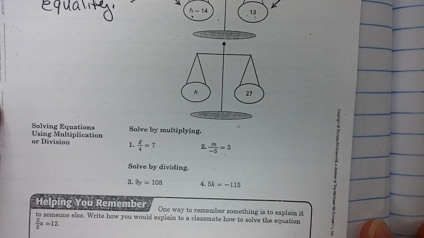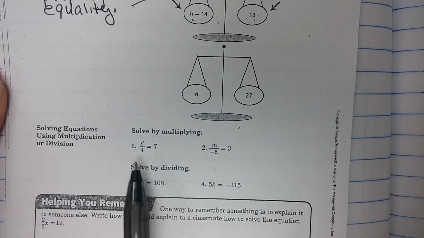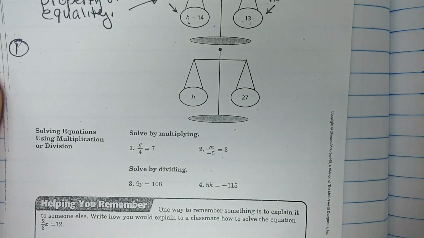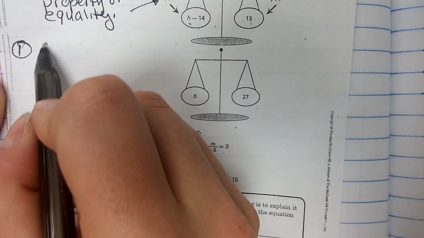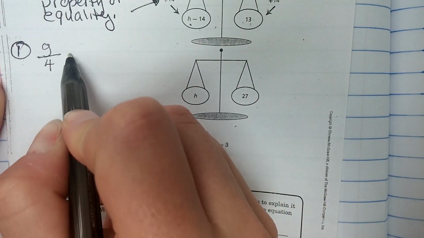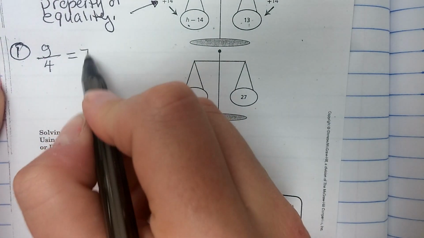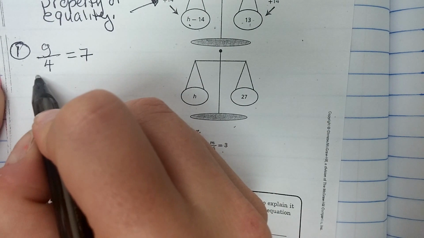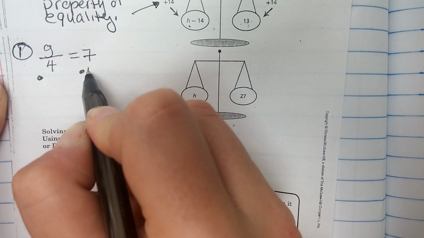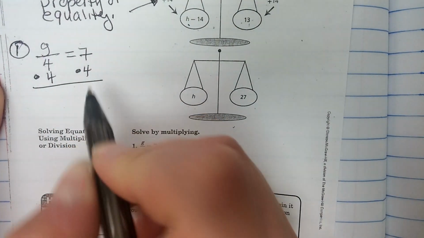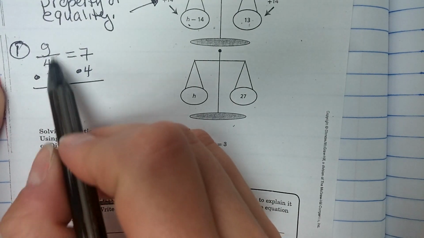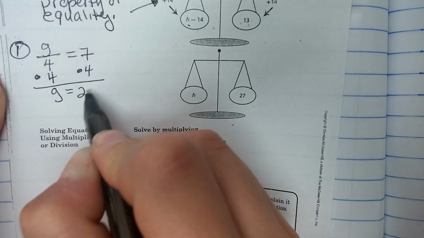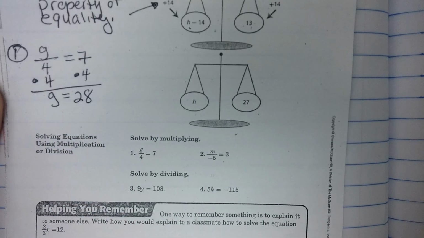All right, solve by multiplying. So we have 4 examples. First 2 are solved by multiplying. I give myself a little bit of space here. I always expect to see your work. We have g divided by 4 equals 7. We see division, so we're going to use the inverse operation, meaning we're going to multiply. And we're going to multiply both sides by 4. So these two 4s, those would cancel out. Again, they're inverses. So I have g is equal to 28.